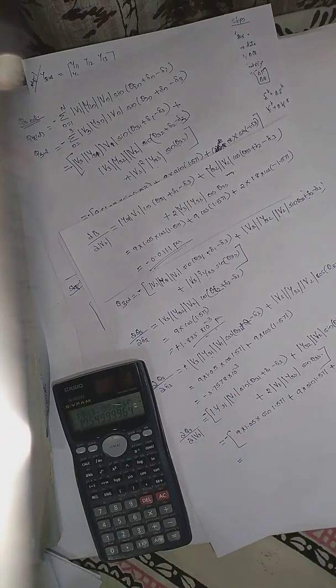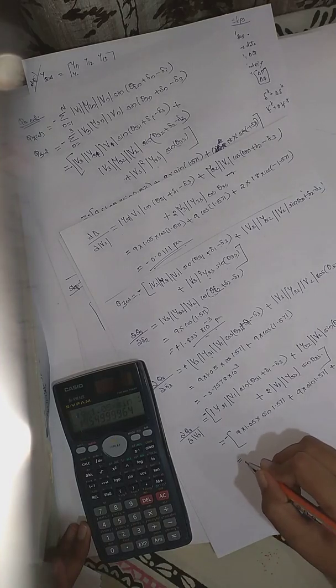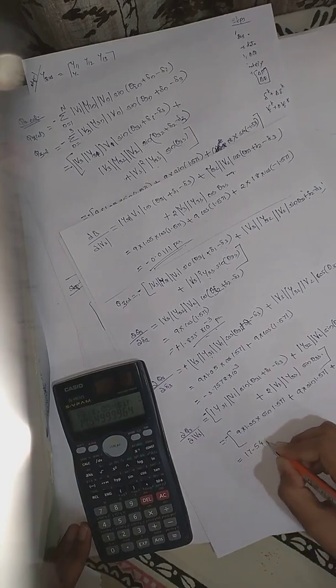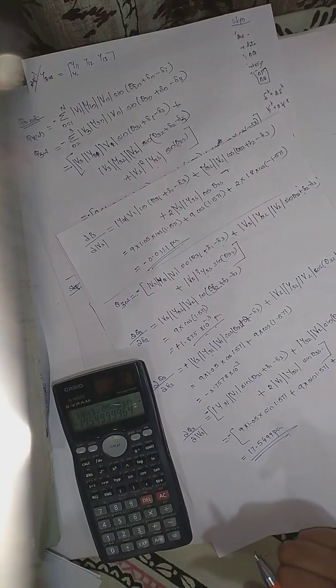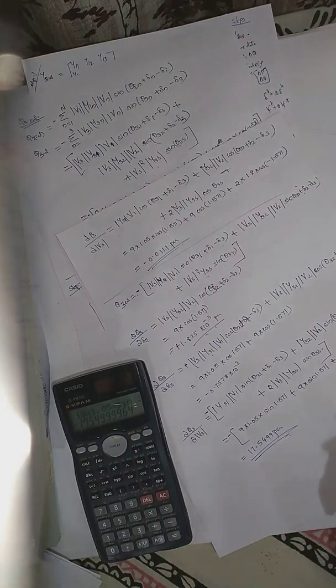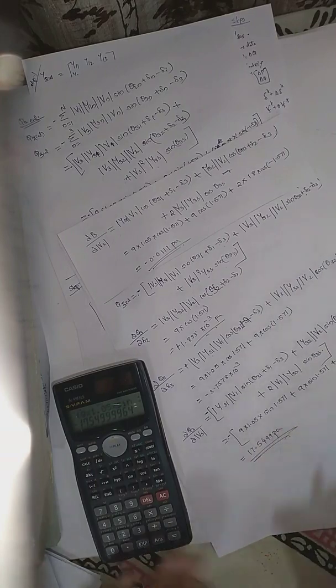So ∂Q3/∂V3 is minus, and with the minus it is 17.54 per unit. So this we got for our J matrix.